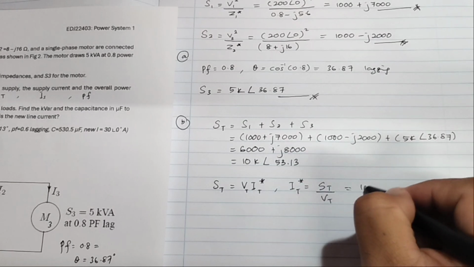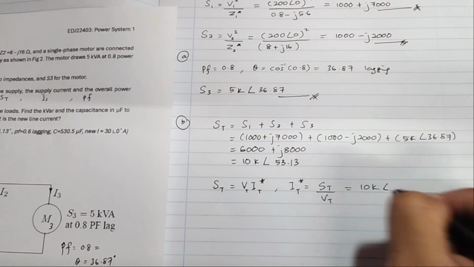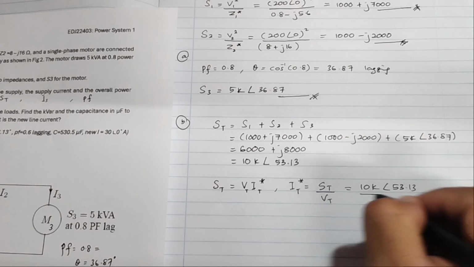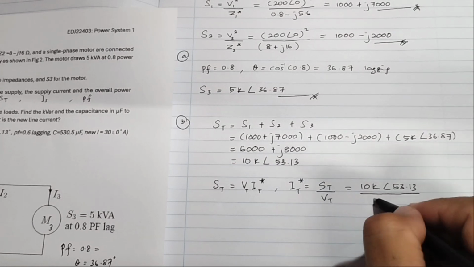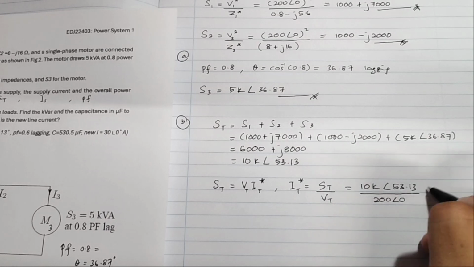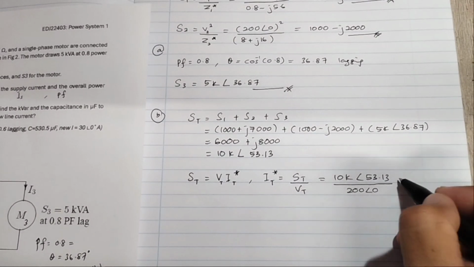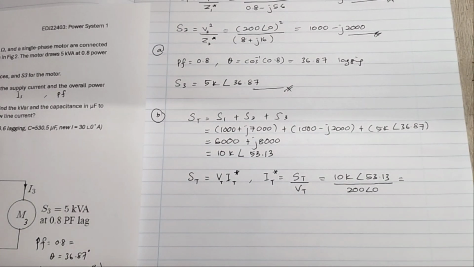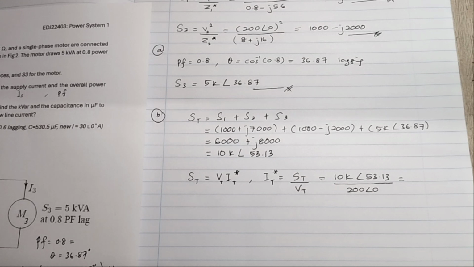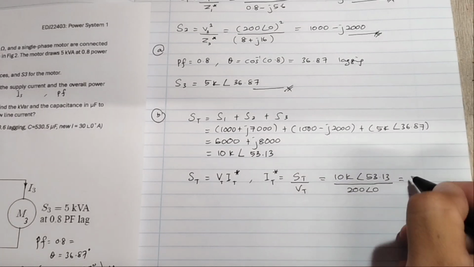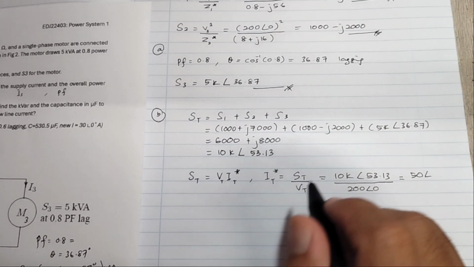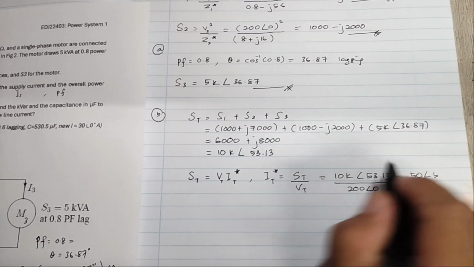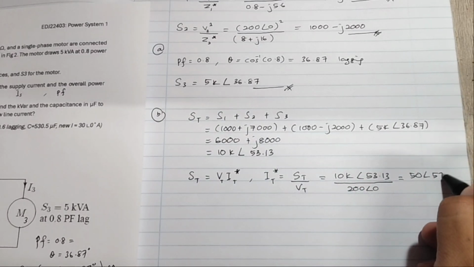So ST dapat atas tadi, 10K sudut 53.13 divided by VT, mesti sama lagi 200. Akan dapat 50 sudut, positif 53.13.